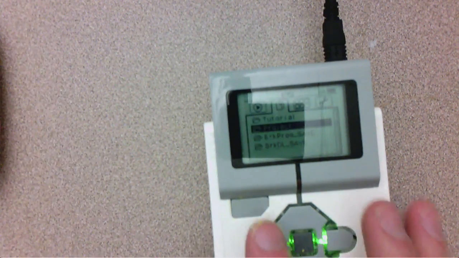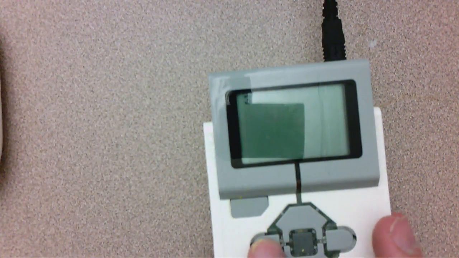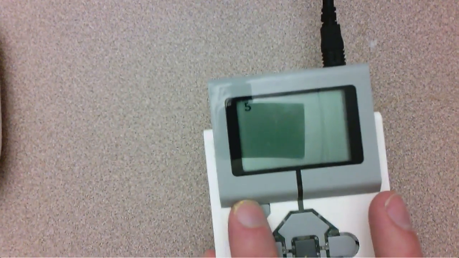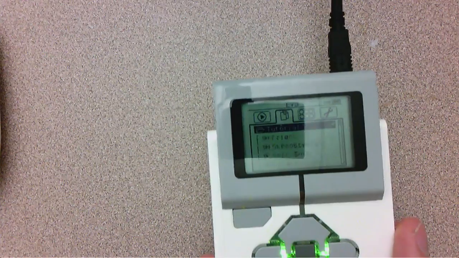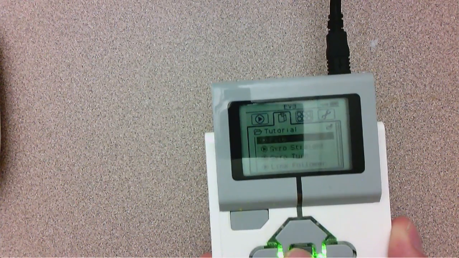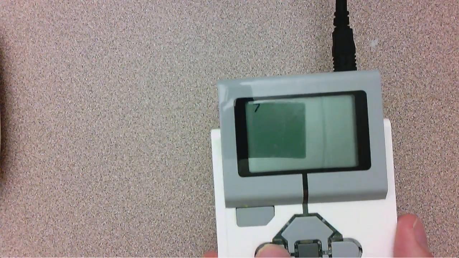It's 0, 1, 2, 3. Stop the program. Try it again. And it starts at 3. Perfect. And we could do this all day if we wanted to. Where is this one? Tutorial. File. Boom, 6, 7. Perfect.